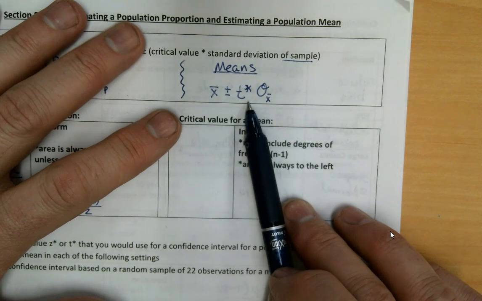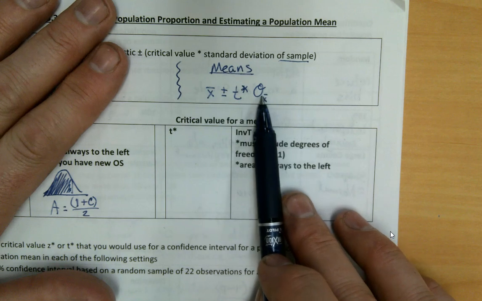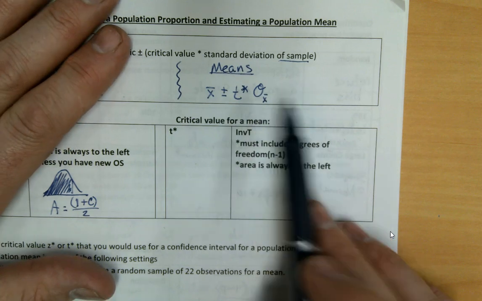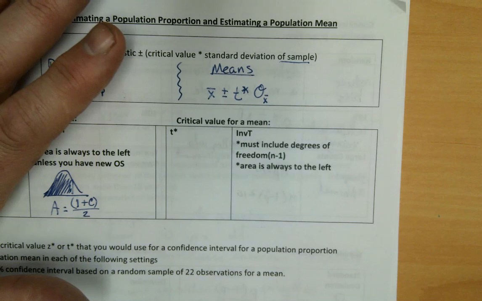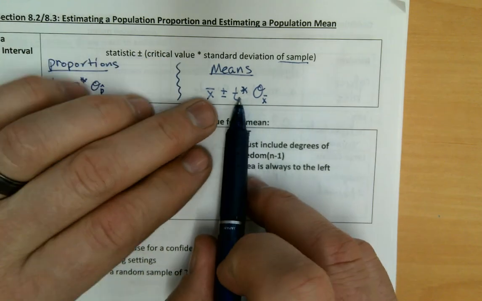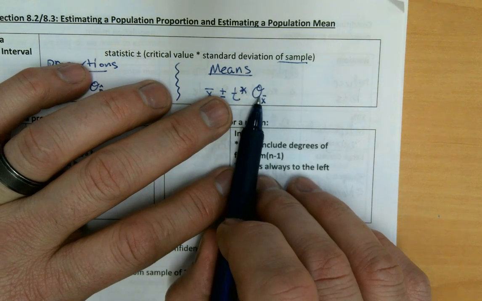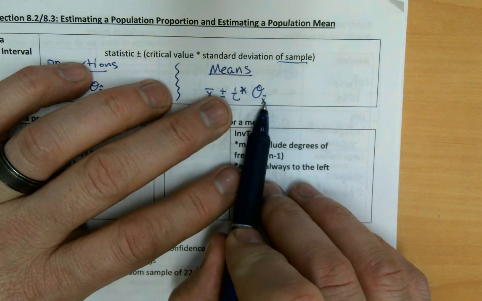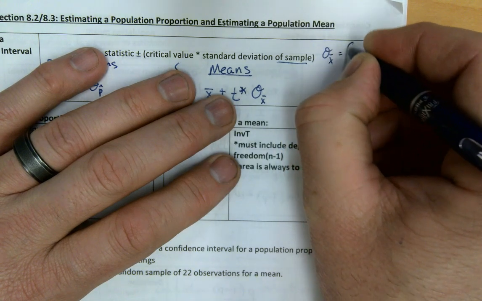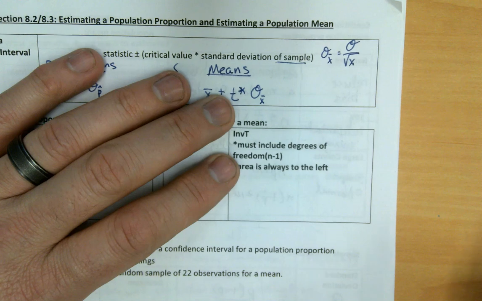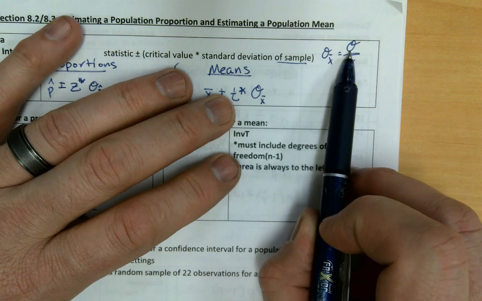The basic idea behind a T star distribution comes from this sample standard deviation. A lot of students will go, why? But I thought, and those are all valid questions. The essential idea behind why we have to use a T star distribution is when we find a standard deviation for a sampling distribution, the formula is the population standard deviation divided by the square root of n. Okay, but we don't know the population standard deviation.